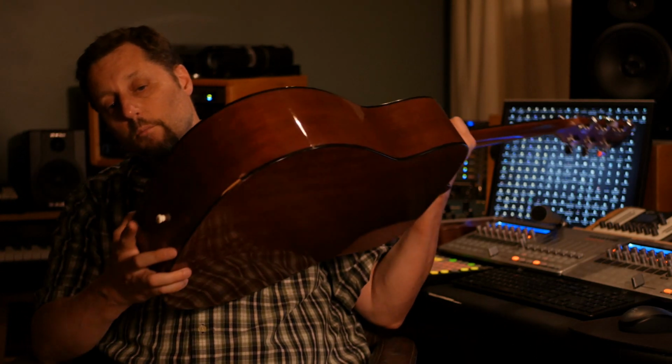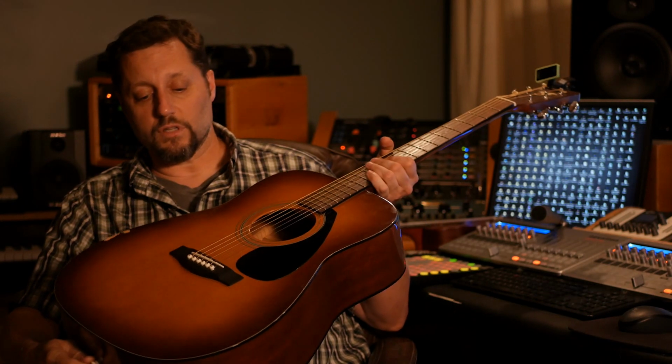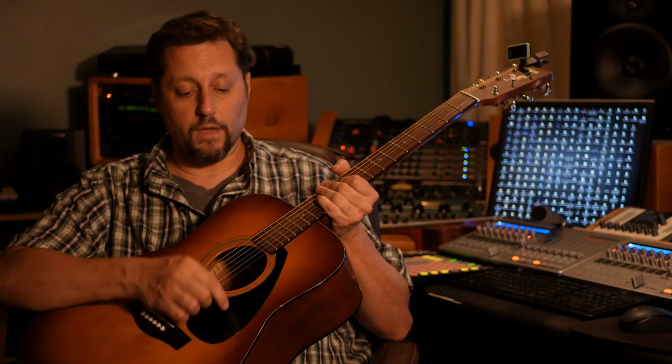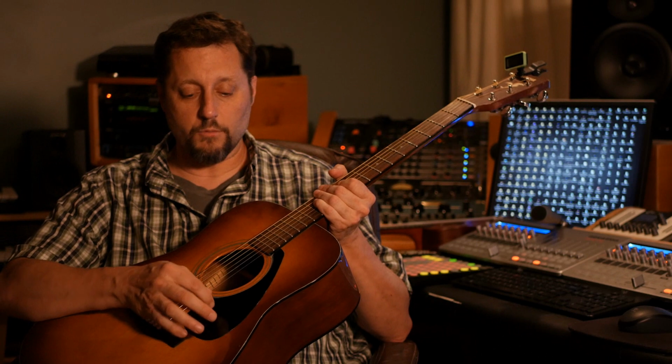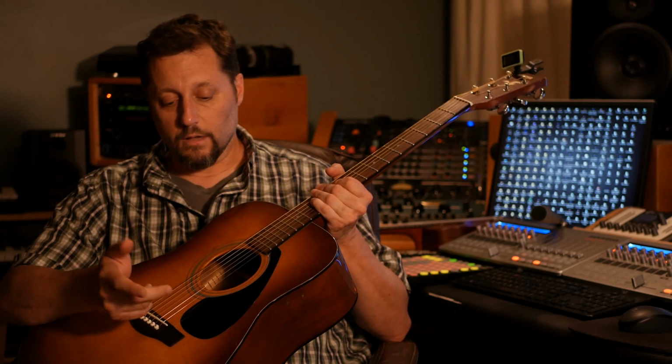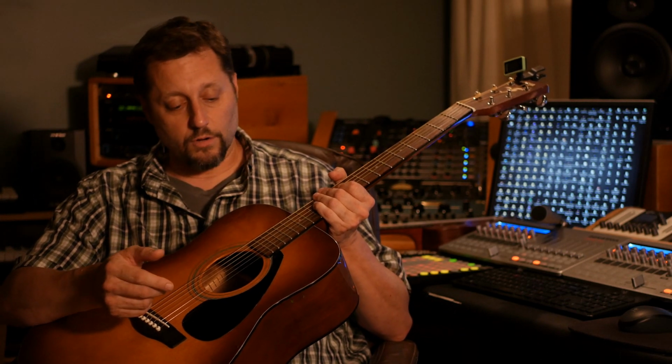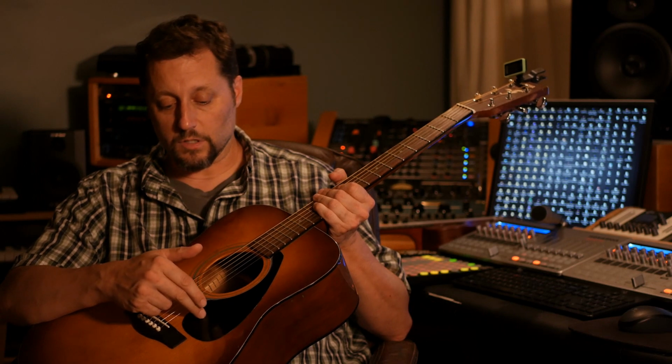This is the end pin, and that covers, I believe, pick guard. So when you play with a pick, this keeps your guitar from getting scratched up. Some guitars don't have those, some guitars do have those. I'm going to switch now to the electric guitar.